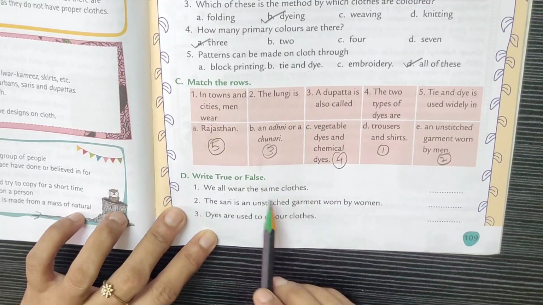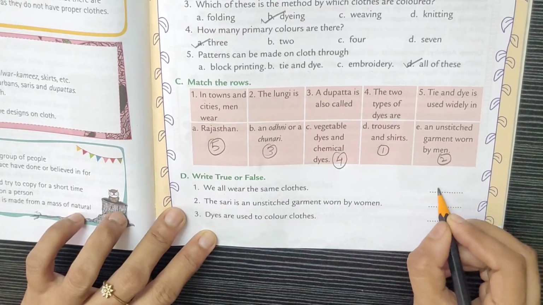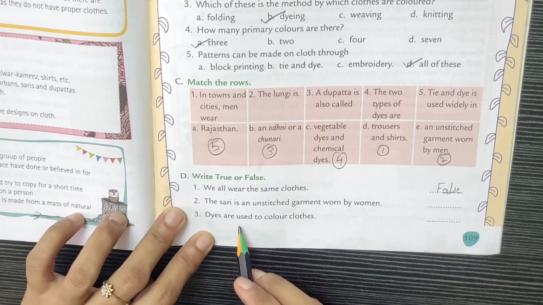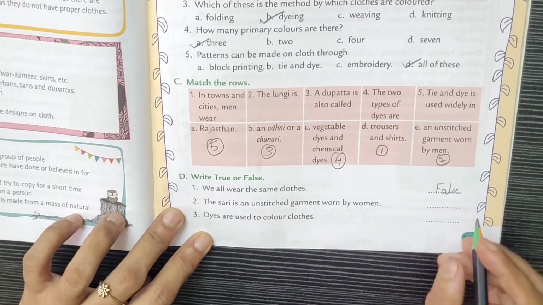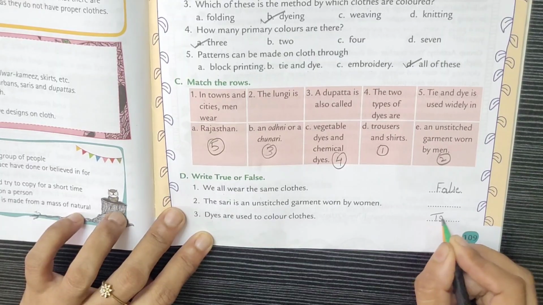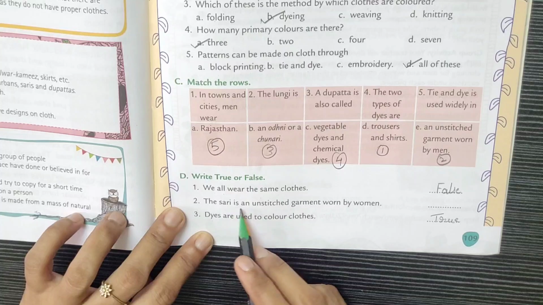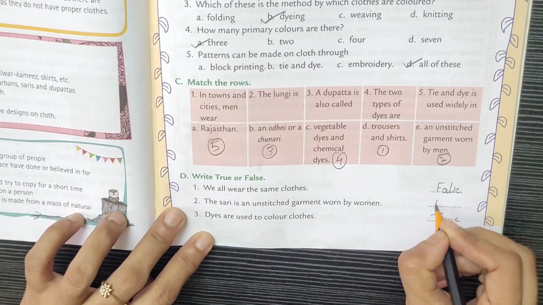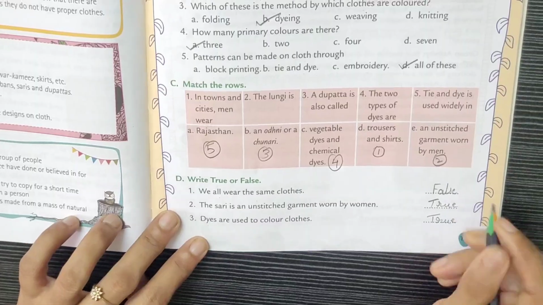Next, true or false? We all wear the same clothes. False. Dyes are used to color clothes. True. The sari is an unstitched garment worn by women. True.